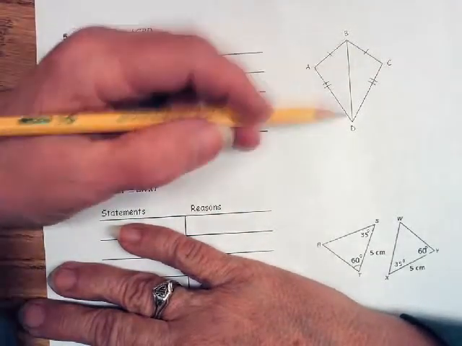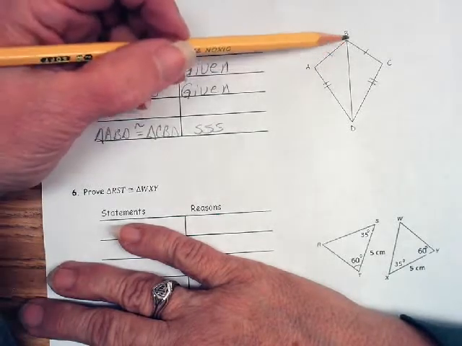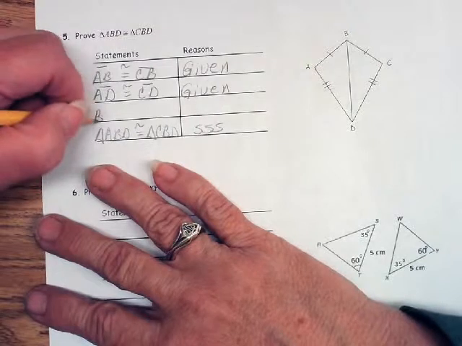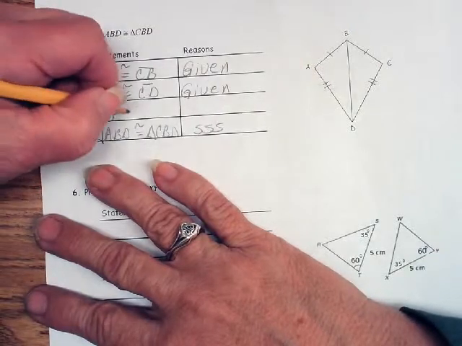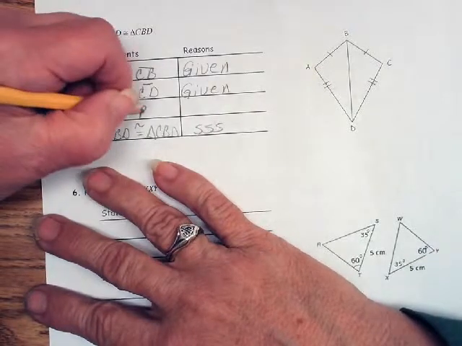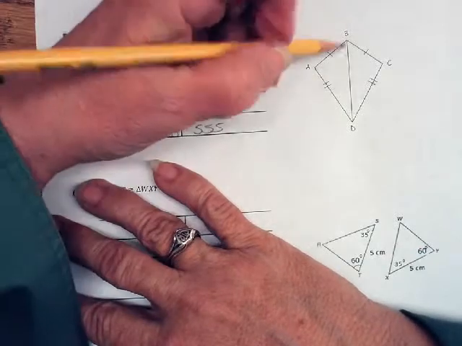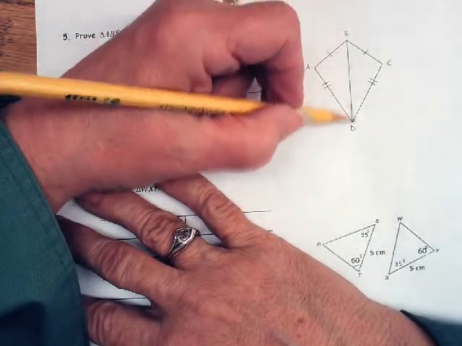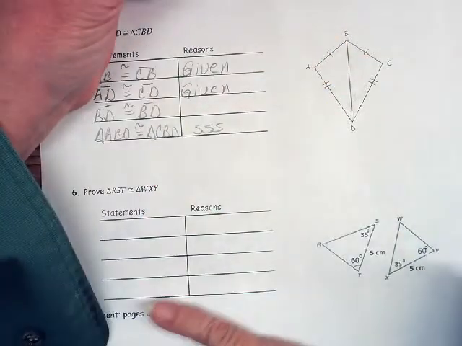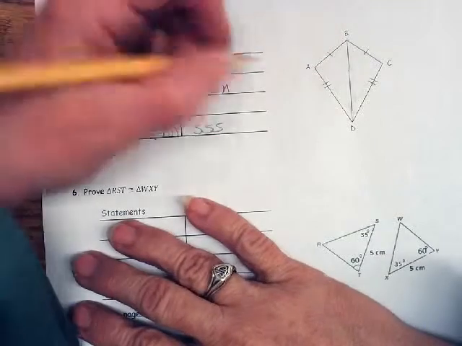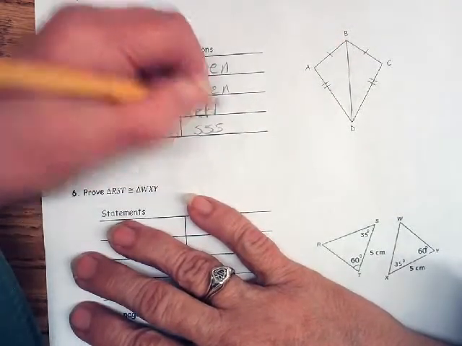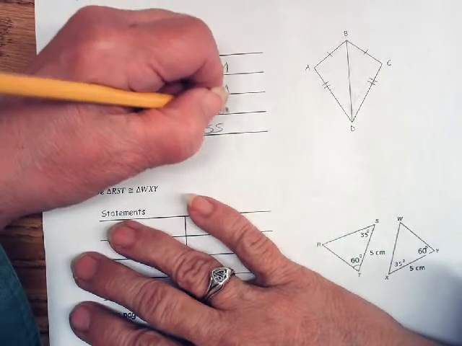Now, what about the third line? Where's the third line going to come from? It's going to come from this middle one. We're going to say that BD on one triangle is congruent to BD on the other triangle. BD on this triangle is congruent to BD on the second triangle. And we know those are congruent because this line right here is reflexive. So our reasoning for that is reflexive.